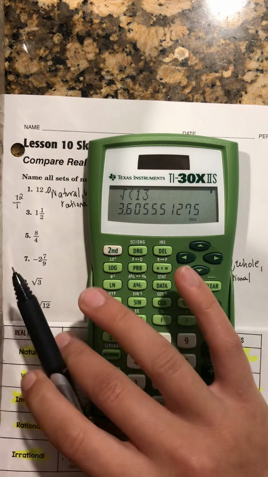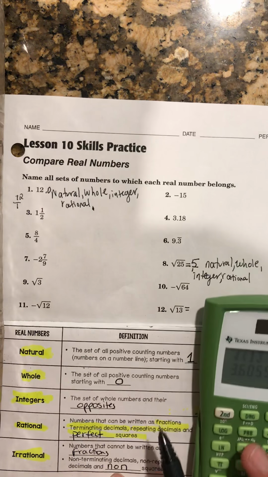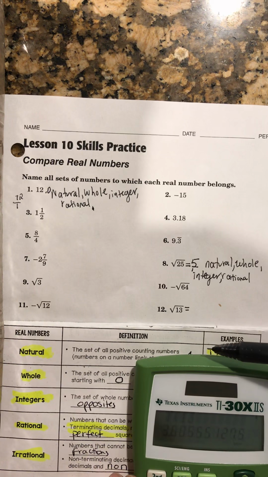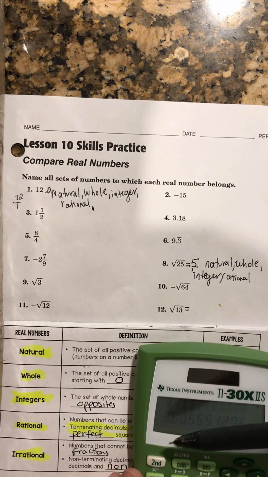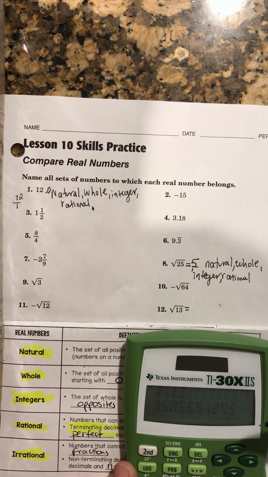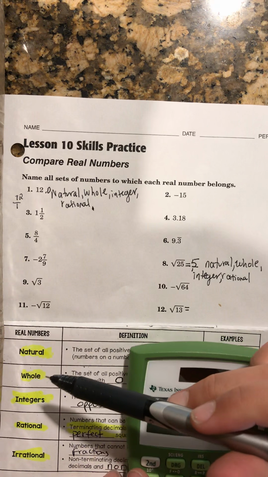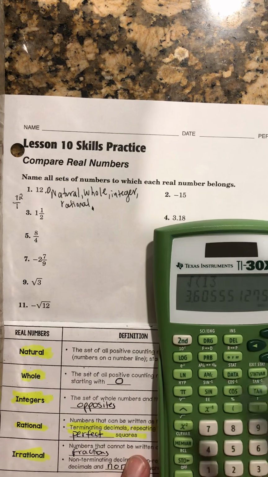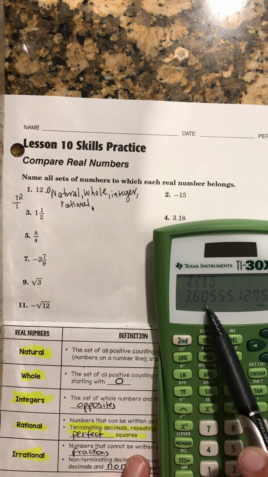No. So when we go to classify the square root of 13, is it a natural number? If I start counting at 1 and I go 2, 3, 4, 5, 6, will I ever see this nice long decimal? No.